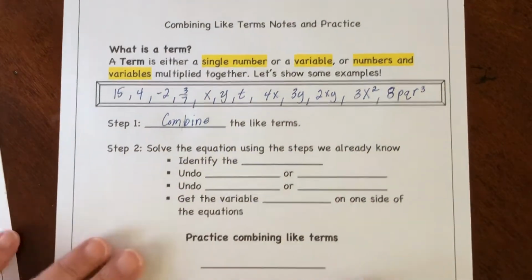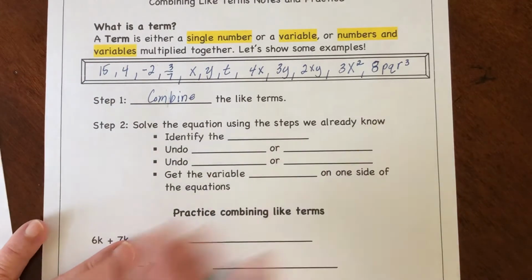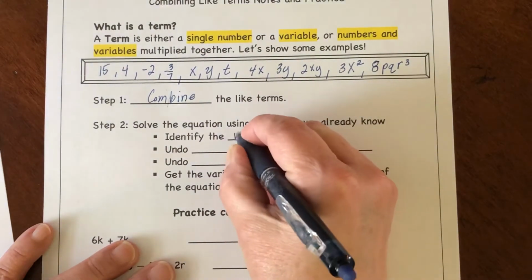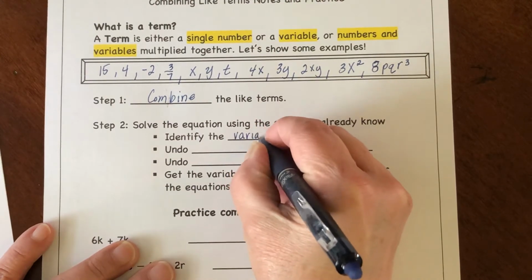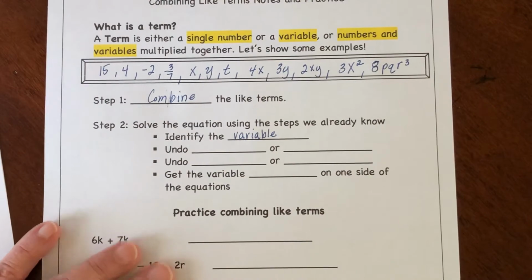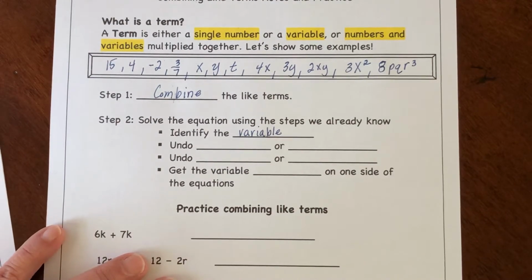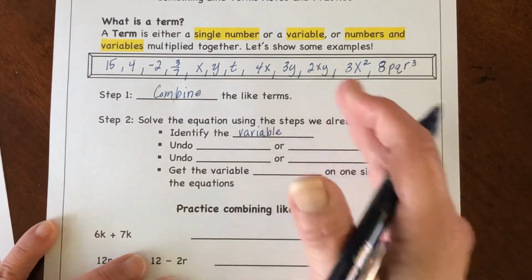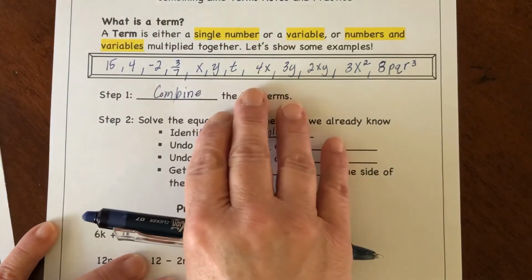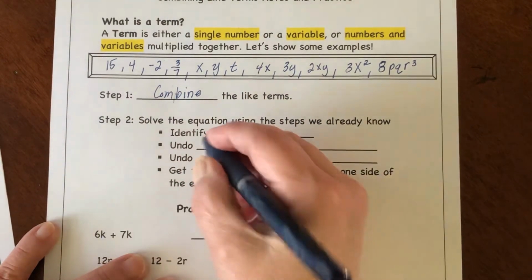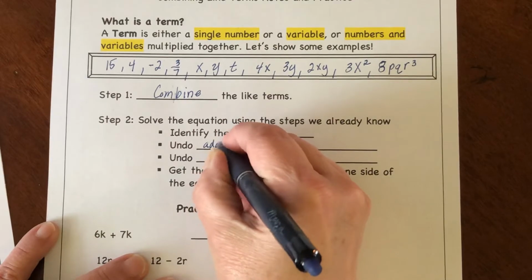Then the next thing we do is we solve the equation using the steps that we already know. So we first identify the variable, V-A-R-I-A-B-L-E. And then the first step is going to be, because we've already combined the like terms, after we've identified the variable, then we undo adding and subtracting.